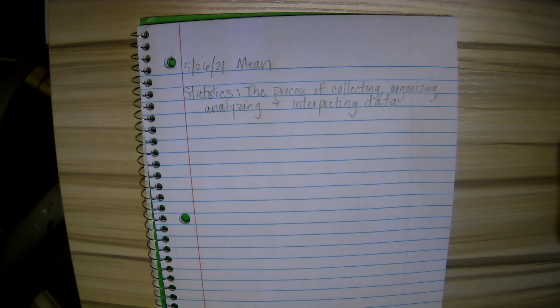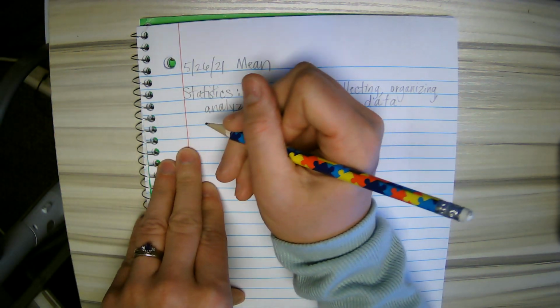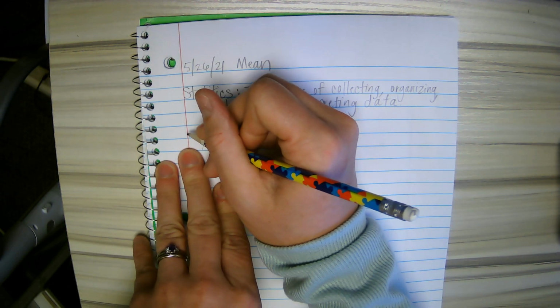But today we are going to talk about mean. Mean is another measurement of center.